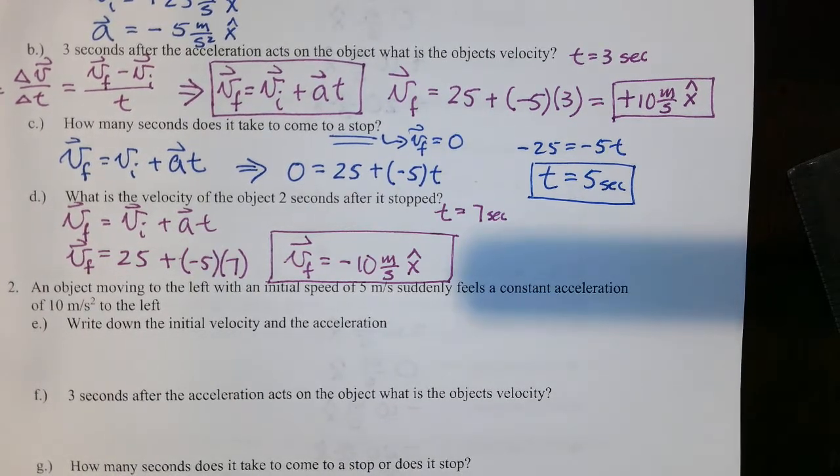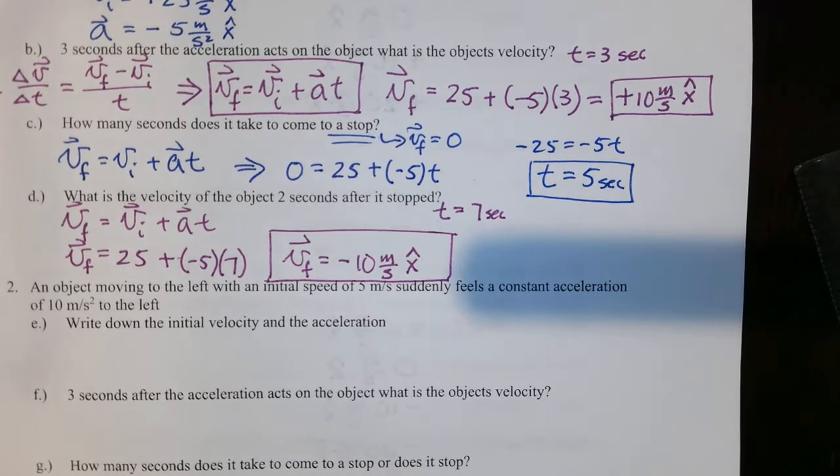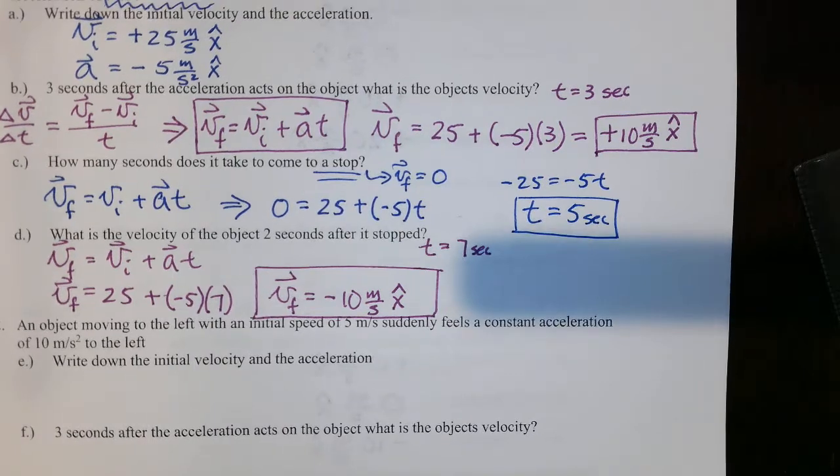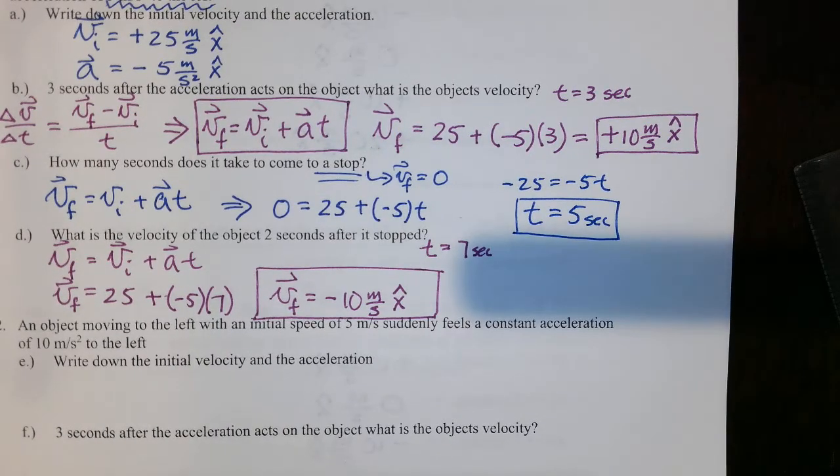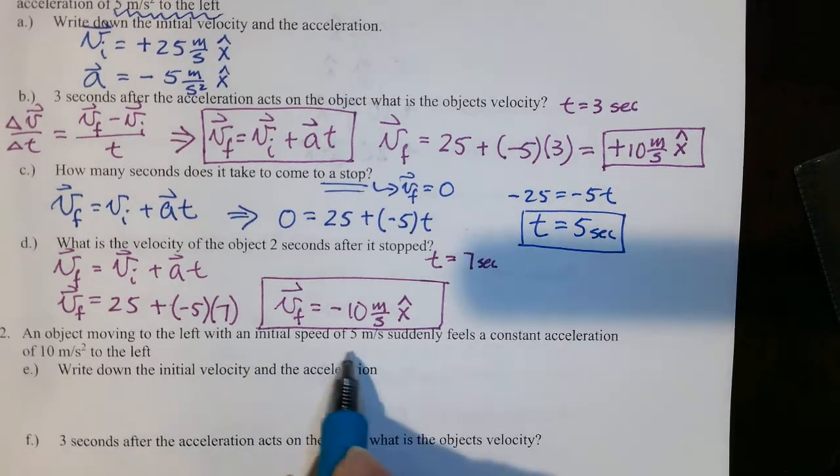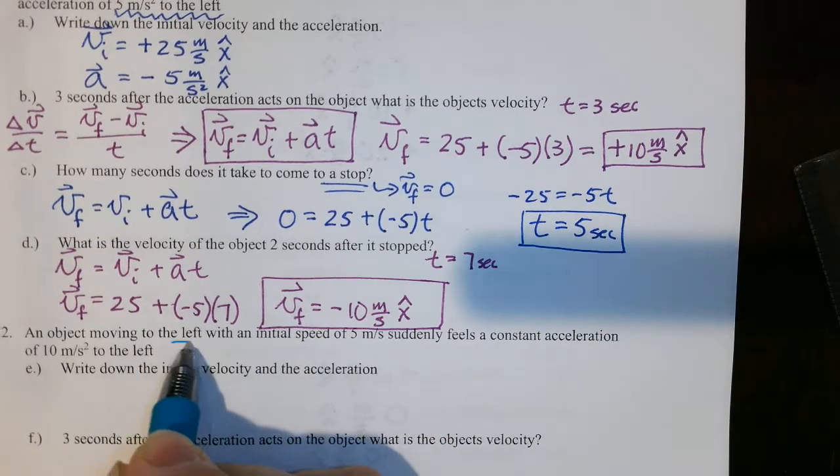Now let's take a look at number 2. An object moving to the left has an initial speed of 5 meters per second.